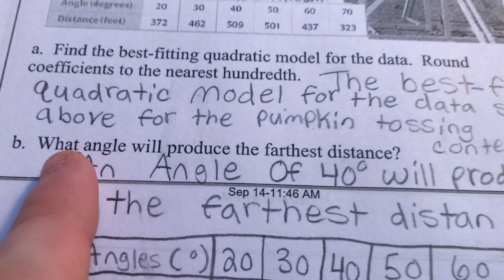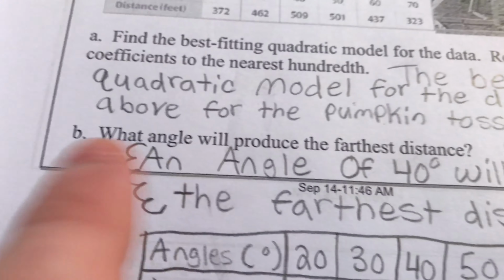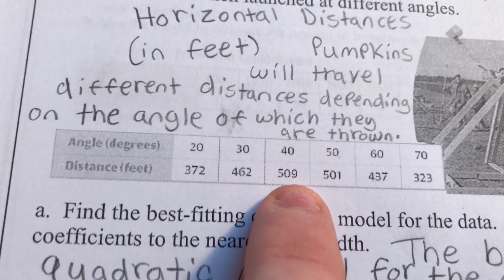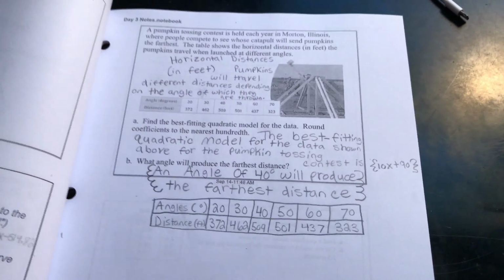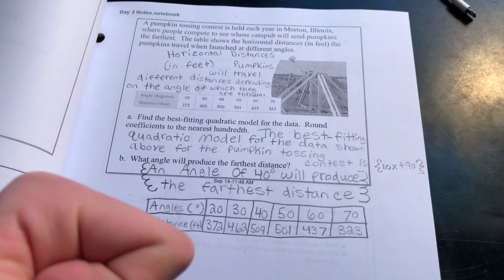And then part B, what angle will produce the farthest distance? An angle of 40 degrees will produce the farthest distance. And I added little squiggles for a cool effect. Now you see 40, and that has the highest number. So I'm like, okay, sure. And then you just rewrite the whole table. And then, there you go. You did absolutely no work, and you get full credit.